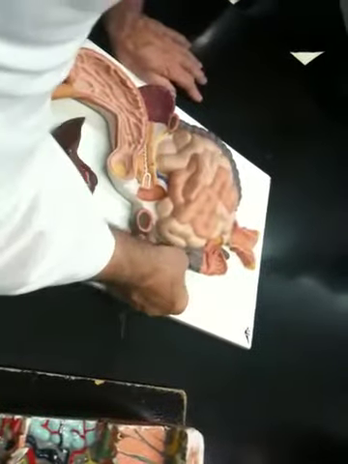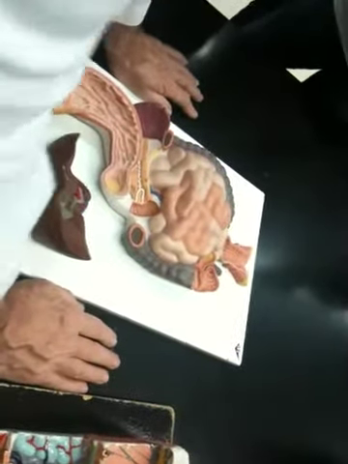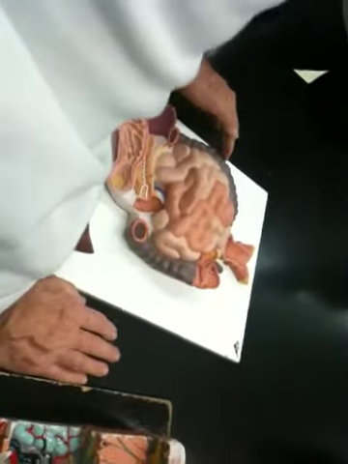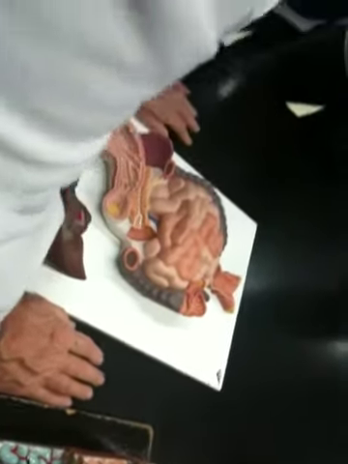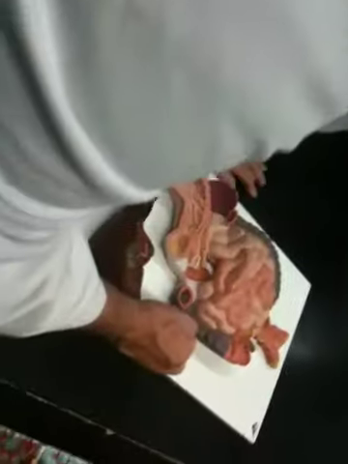If these haustra start bulging out, and they normally do with age, we call those diverticula. And if the diverticula become inflamed, we call it diverticulitis.